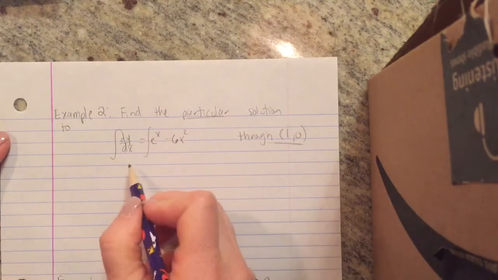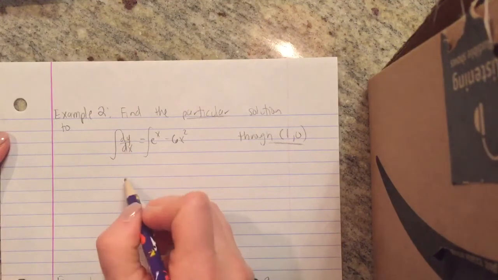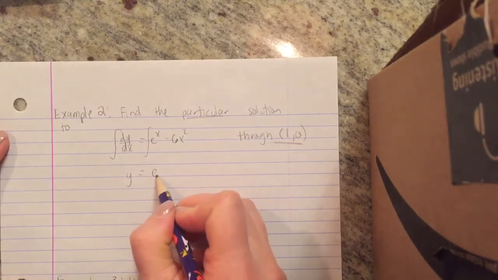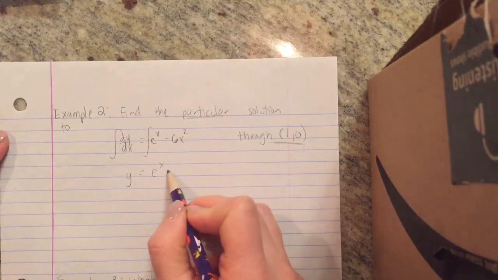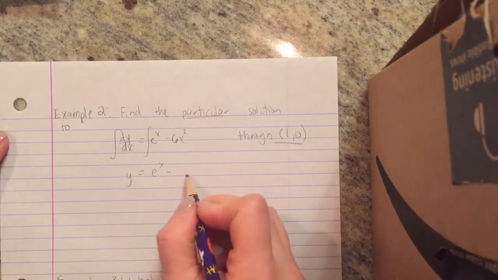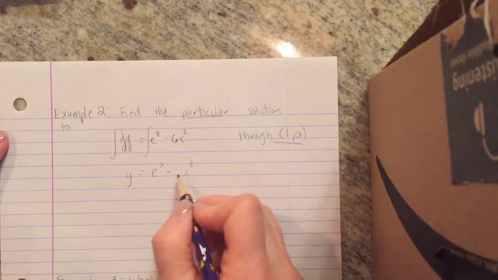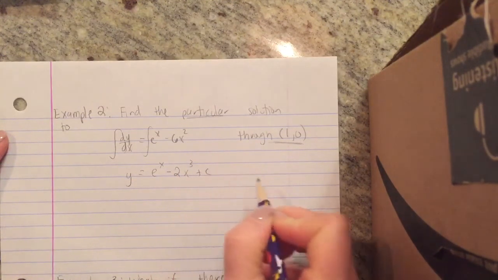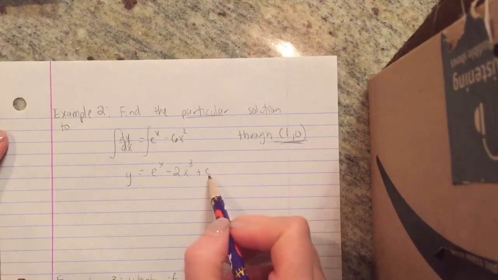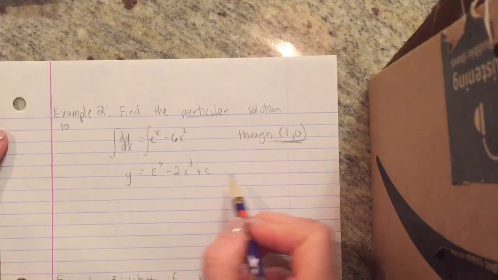So we're just going to take the integral of both sides. So the integral of dy dx is just y. The integral of e to the x is e to the x, and then the integral of minus 6x squared, you add 1 to the power, divided by the new power. And then we need that plus c. So here, because we're given a point, we're able to find the c and pin down the function.